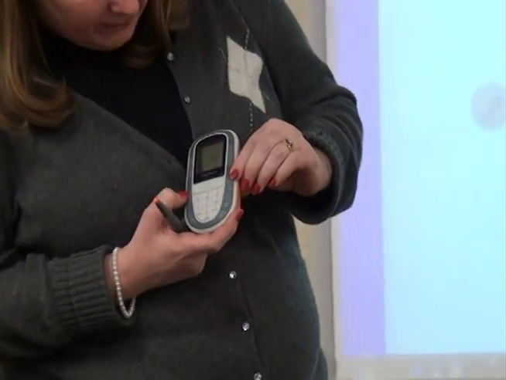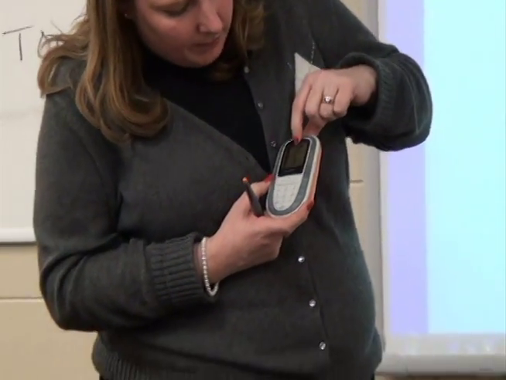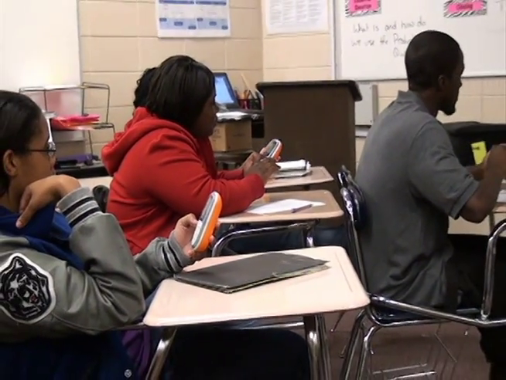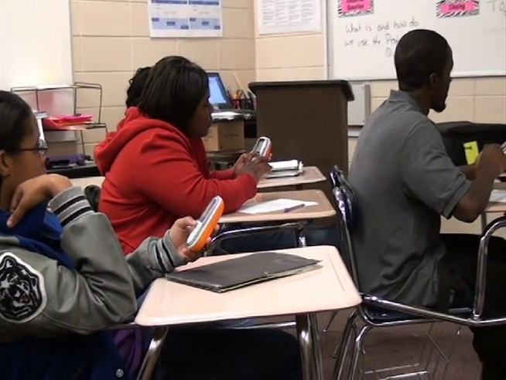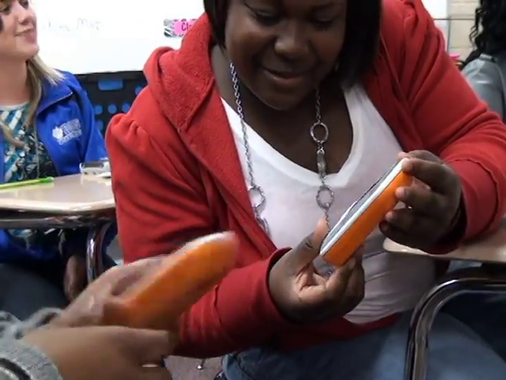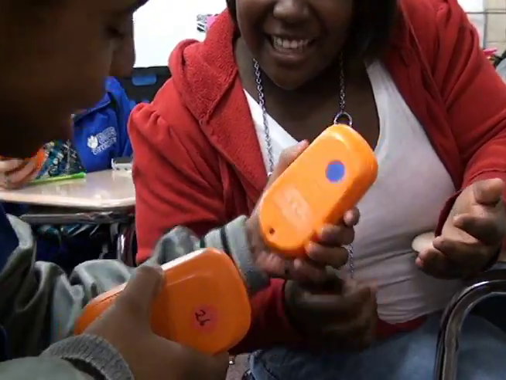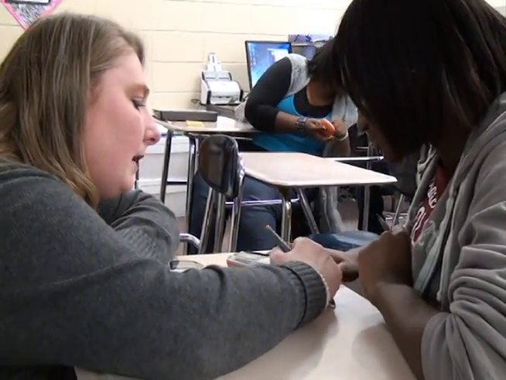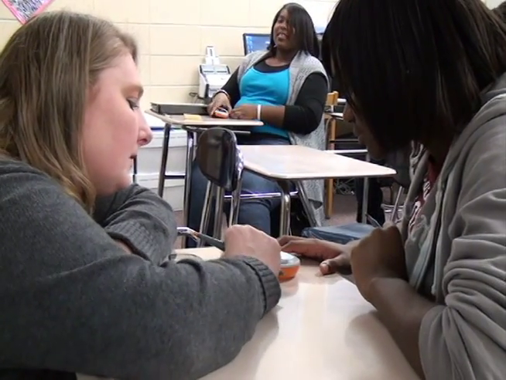Before we go any further, let me explain what the ActivExpression device is and what its advantages are. It is a handheld learner response system that allows individual students to input information about questions or activities. This inputted data is collected by the computer software for the teacher to use as needed.